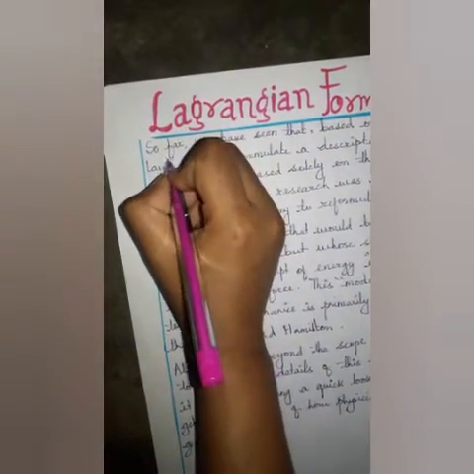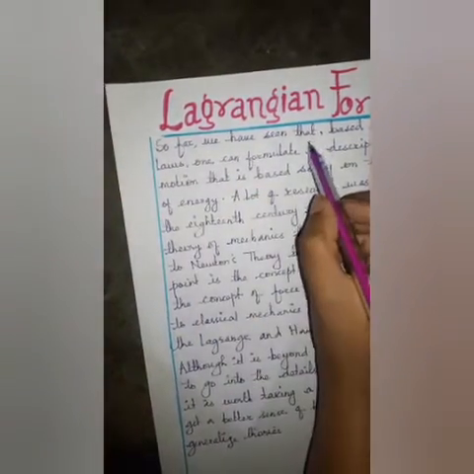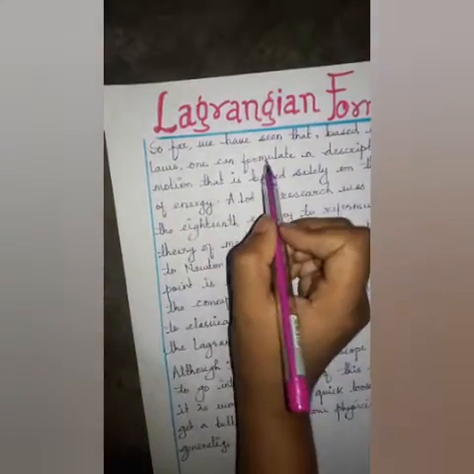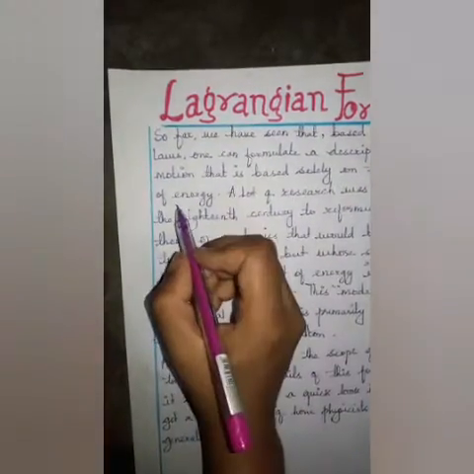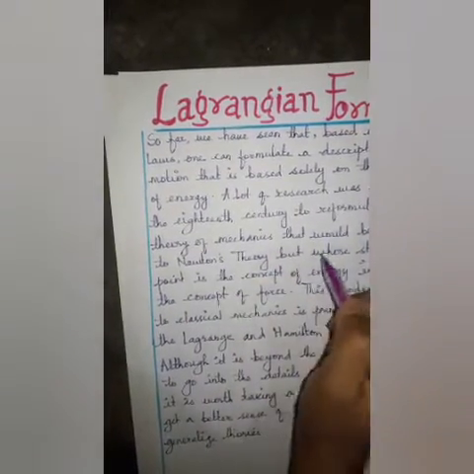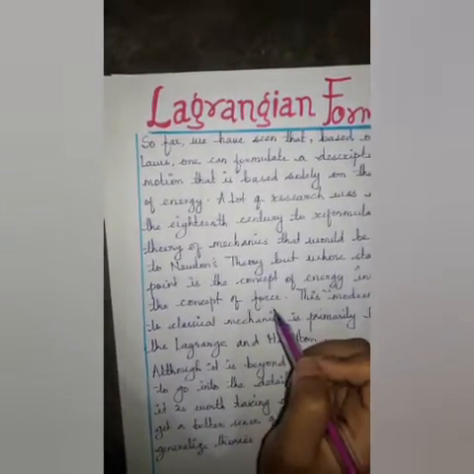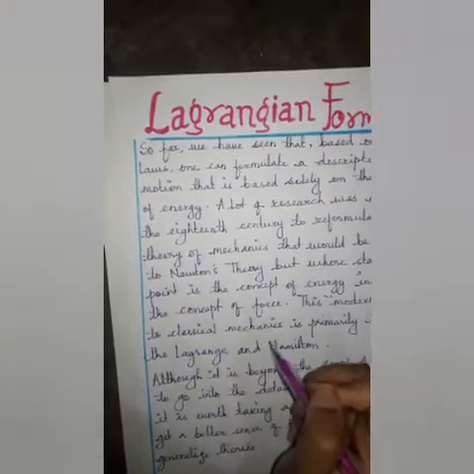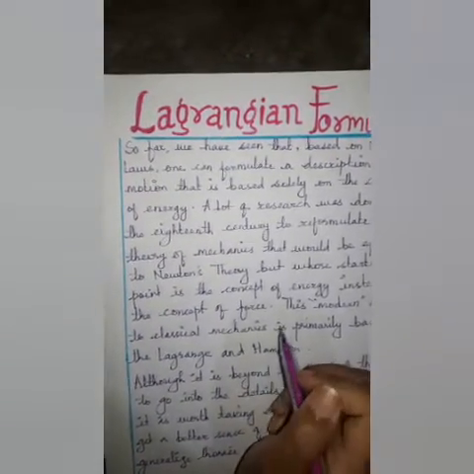Starting, I will give the introduction to this topic. So far, we have seen that based on Newton's laws, one can formulate a description of motion that is based solely on the concept of energy. A lot of research was done in the 18th century to reformulate a theory of mechanics that would be equivalent to Newton's theory, but whose starting point is the concept of energy instead of the concept of force. This modern approach to classical mechanics is primarily based on Lagrange and Hamilton.